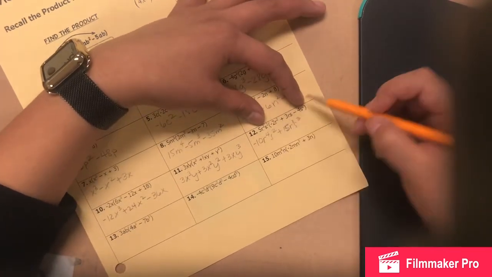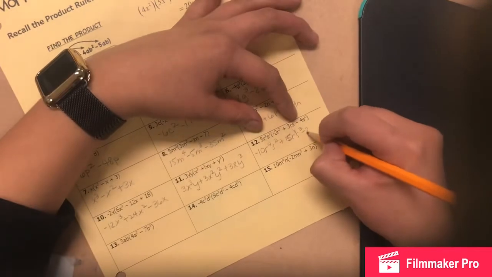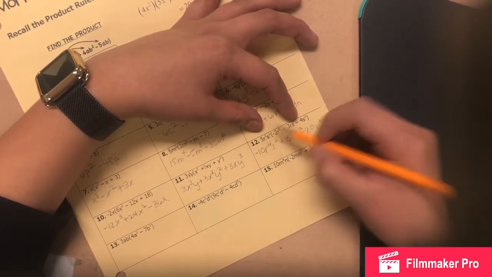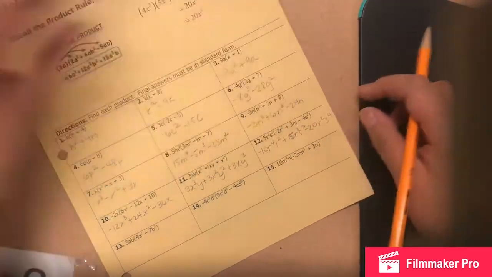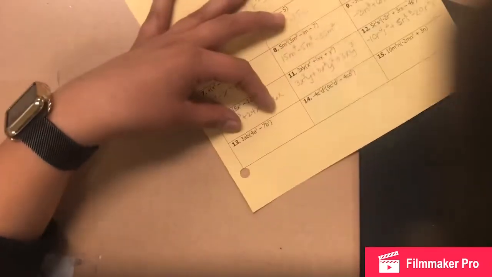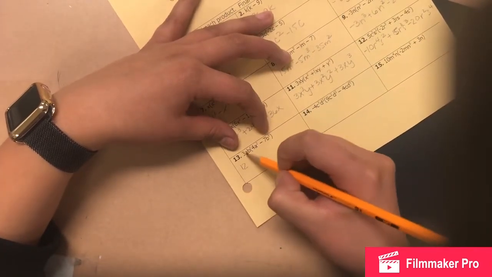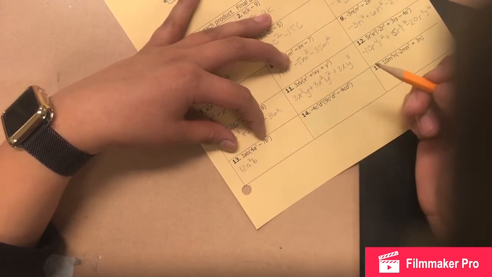Then 5r squared s squared times negative 4s squared. So 5 times negative 4 is negative 20. R squared is nothing there, so bring it down. S squared times s squared is s to the fourth because 2 plus 2 is 4. 13, 3ab times 4a squared. So 3 times 4 is 12. A times a squared is a to the third. And there's nothing to multiply with b, so bring it down.